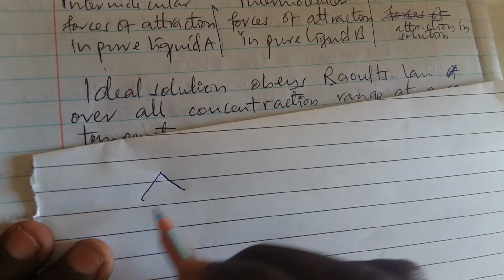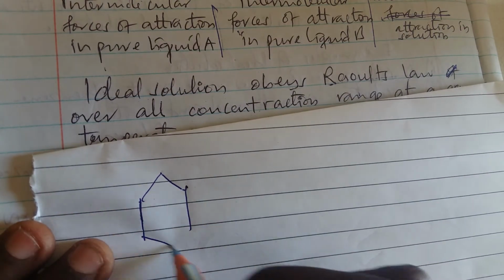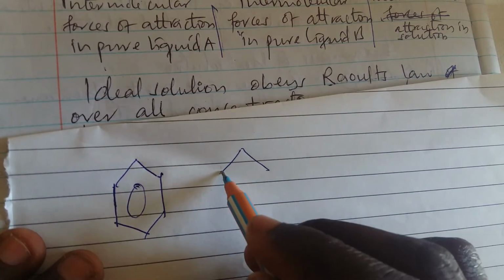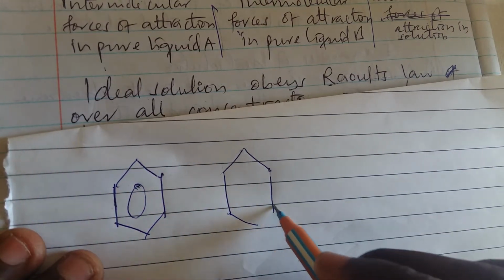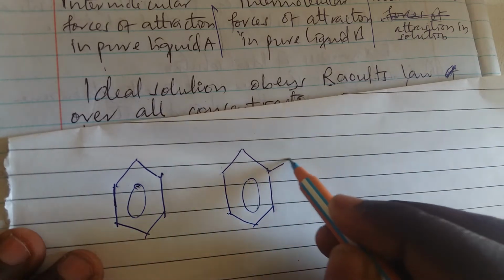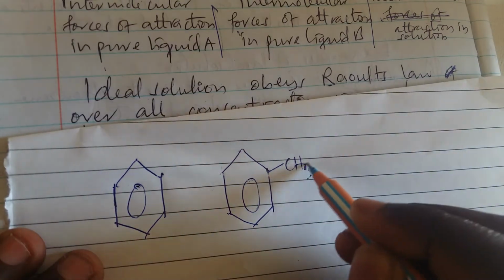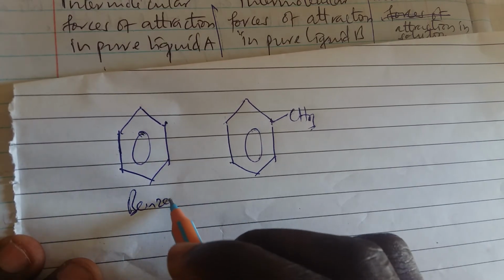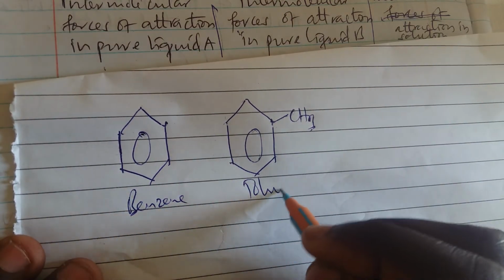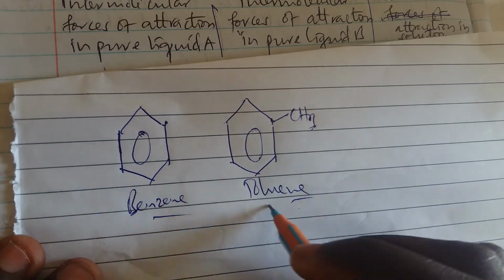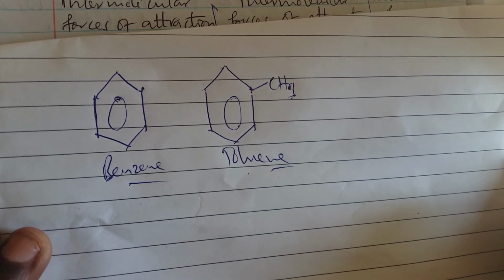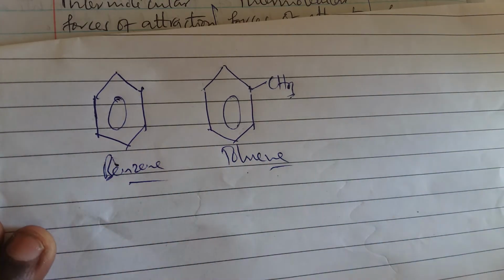Kwenye structure benzene will appear as a ring while toluene will appear with CH3. So this is benzene and this is toluene, or sometimes it is called methyl benzene. Kwa hiyo unaweza kuona tu ni kwa jinsi gani ambavyo huyu na huyu wamefanana hapo.